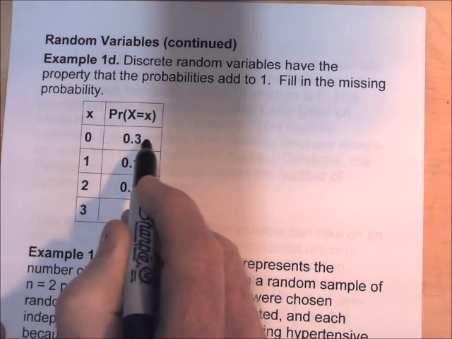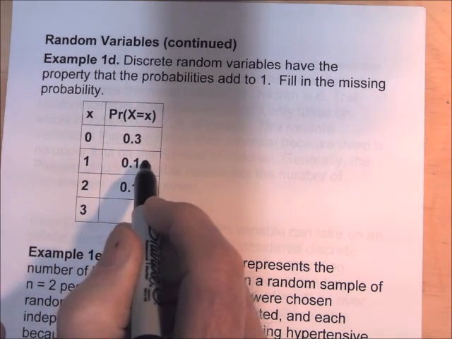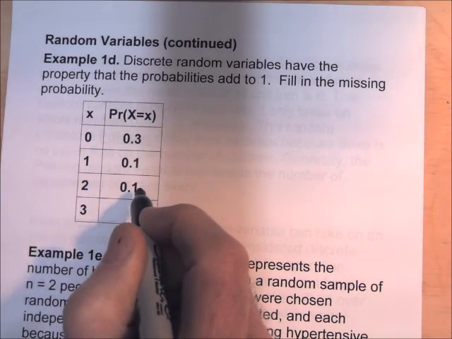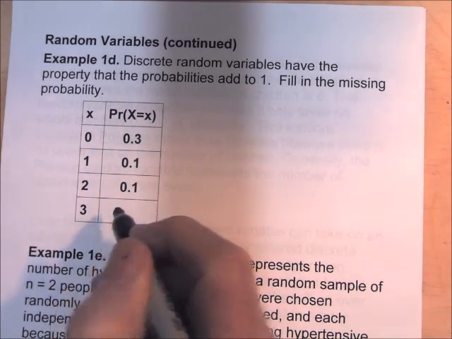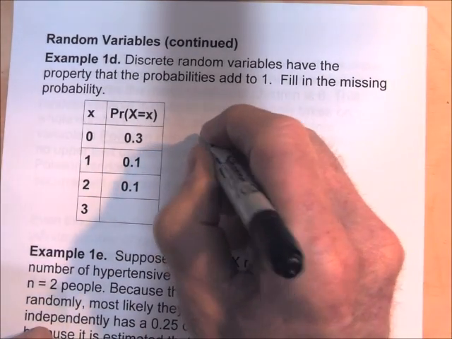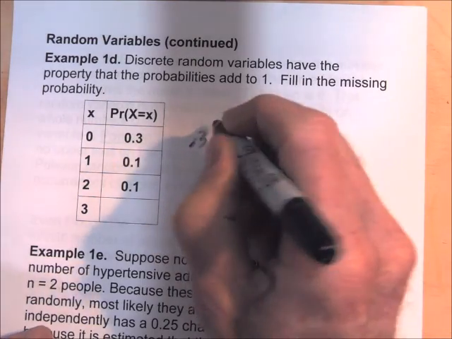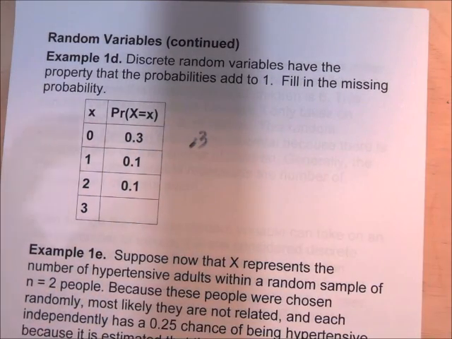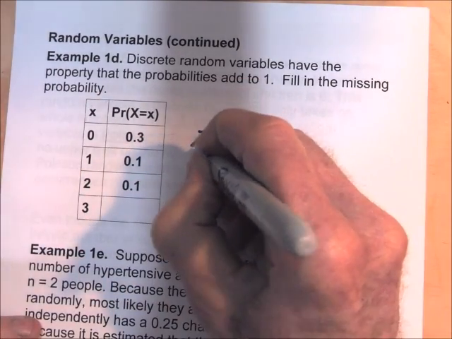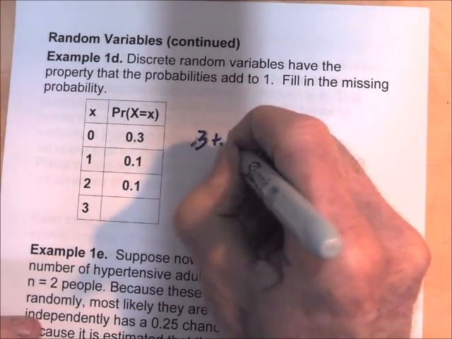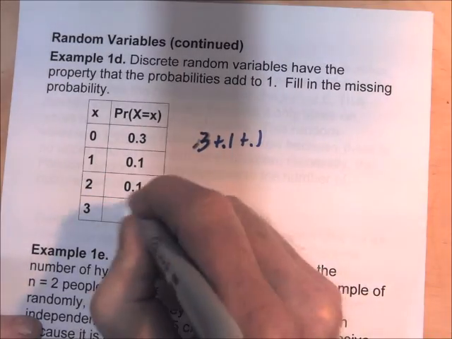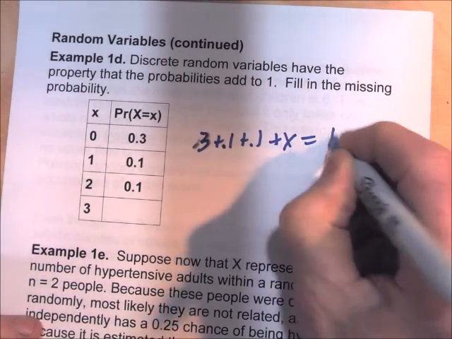Probability x equals 0 is 0.3. Probability x equals 1 is 0.1. Probability x equals 2 is 0.1, but we don't know the probability x equals 3. So 0.3 plus 0.1 plus 0.1 plus whatever this number is, plus x, should equal 1.